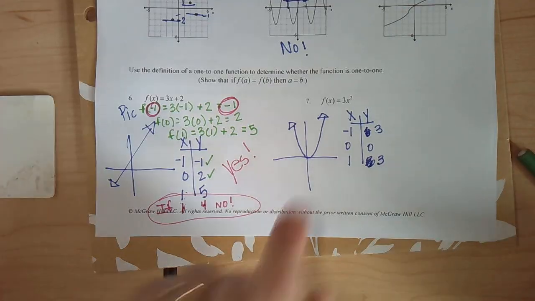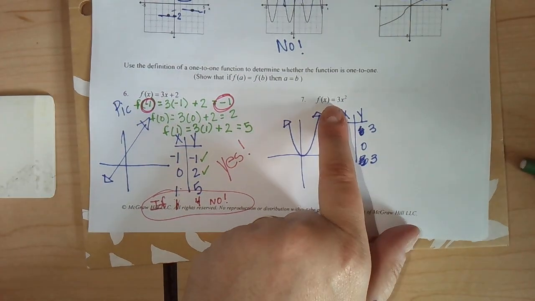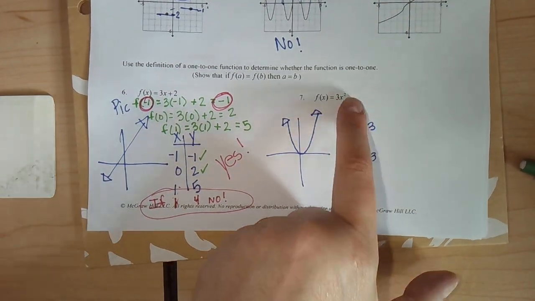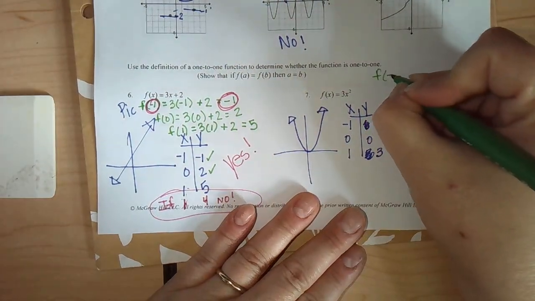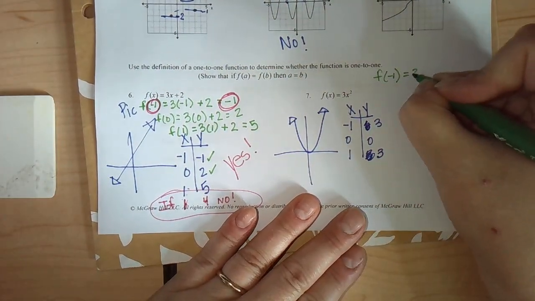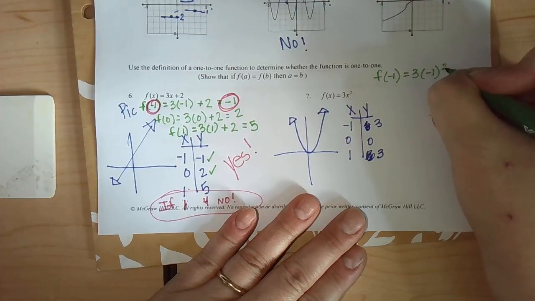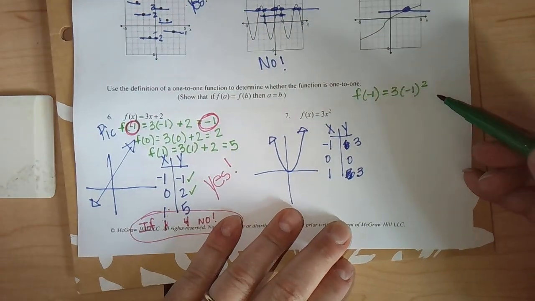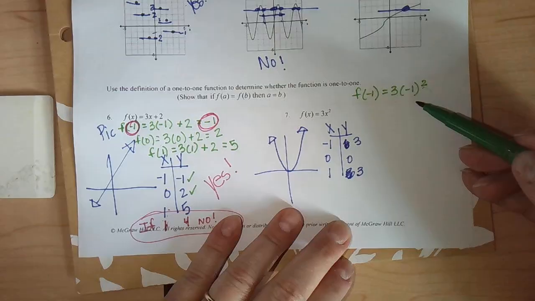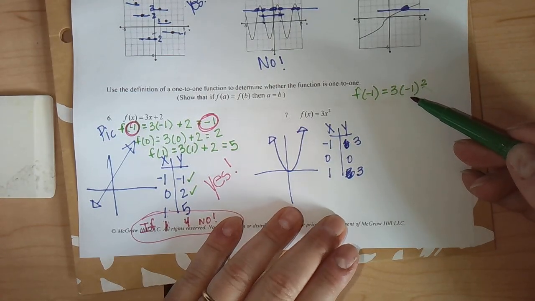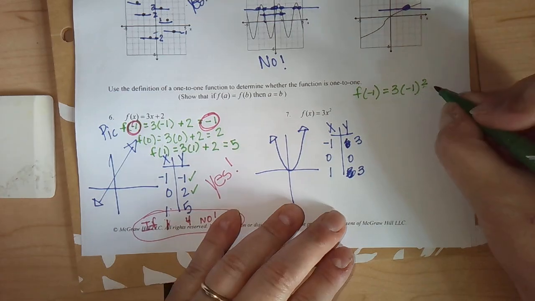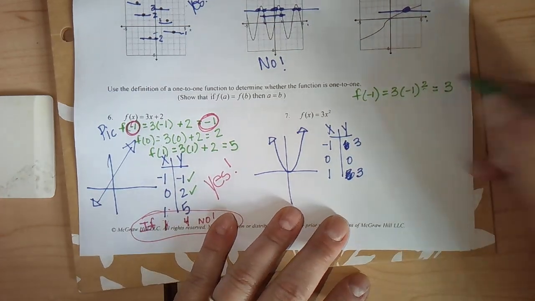For example, over here on number 7, when I plug in a negative 1, we get f of negative 1 equals 3 times negative 1 squared. You do the parentheses and exponents first, which means do the squared. Negative 1 times negative 1 is a regular 1. Times a regular 3, it pops out a regular 3.